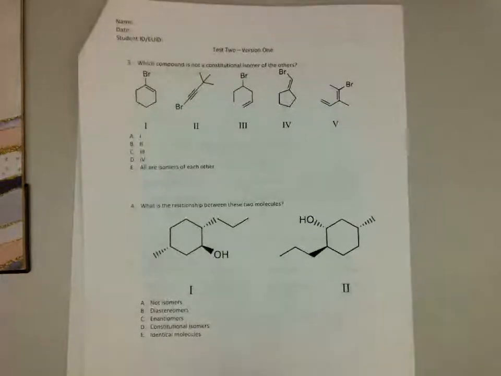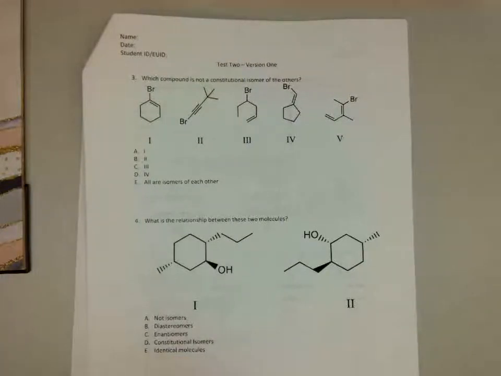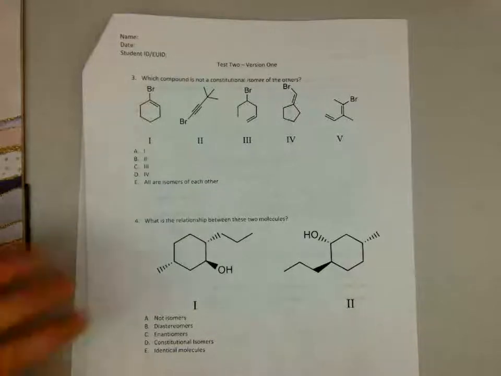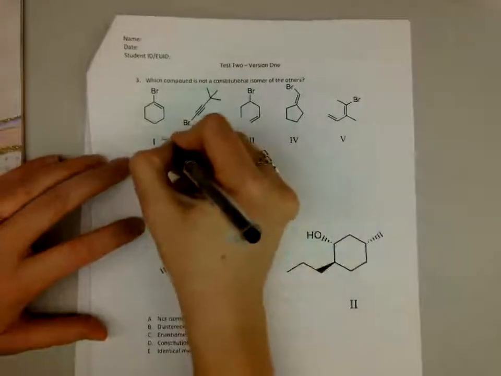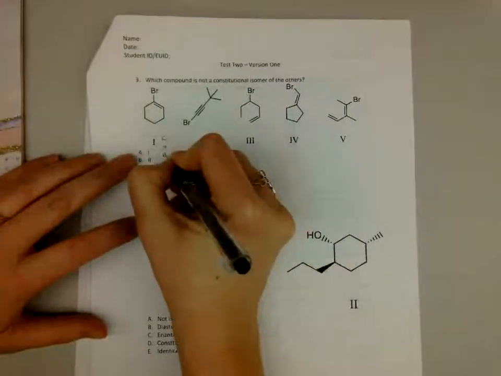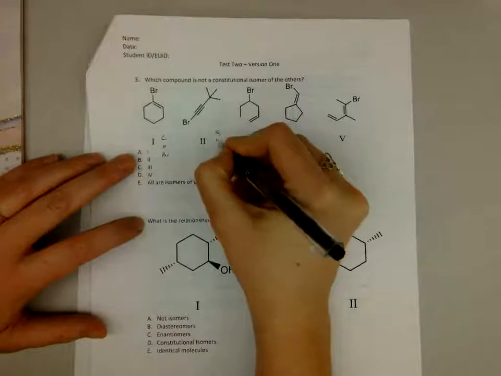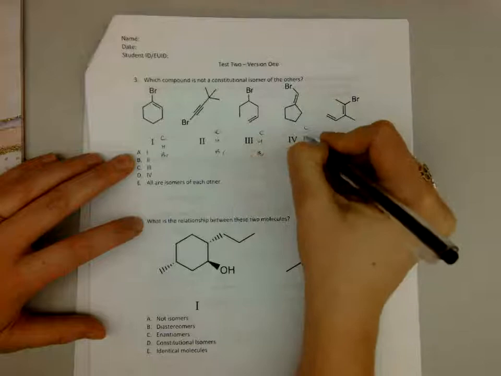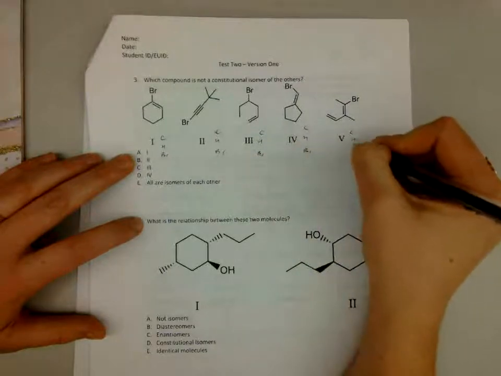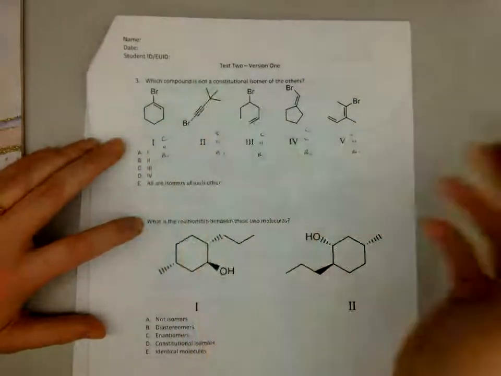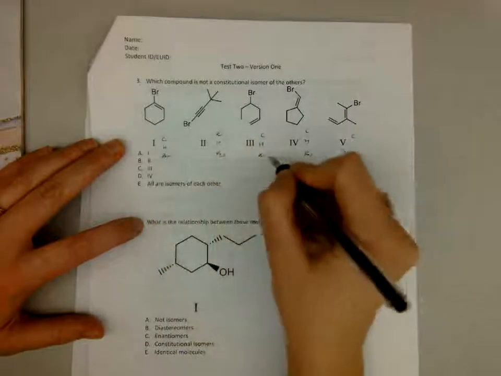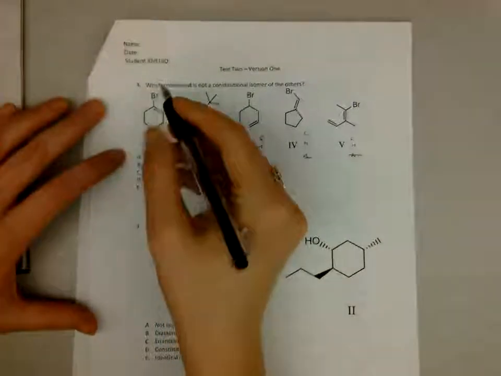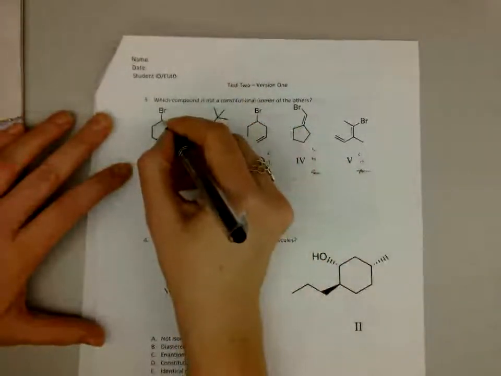Okay, so the next question is about constitutional isomers. Which of the following is not a constitutional isomer of the other? So I'm just going to line up next to each one. There's carbon, hydrogen, and bromine in each. So we'll start with the bromines. There's 1 of each, so those are all equivalent. Now let's look at the carbons because that's easiest.